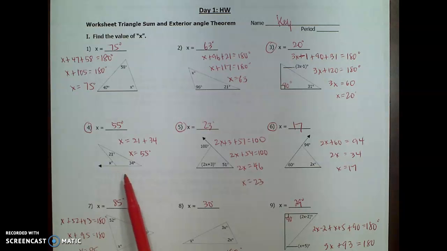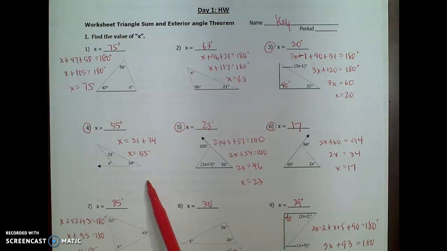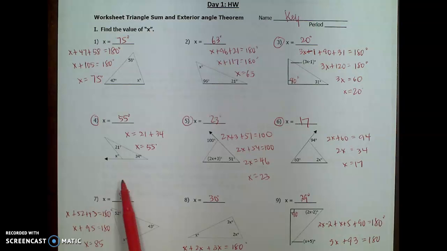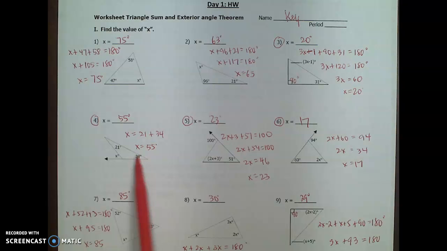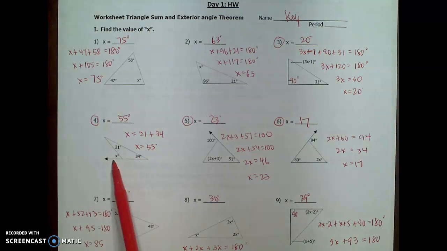For 4, 5, and 6, we're using that other triangle theorem where we talked about the angle outside the triangle. So here x is outside the triangle, is equal to the sum of the two non-adjacent interior angles, the angles that are farthest away from that angle.